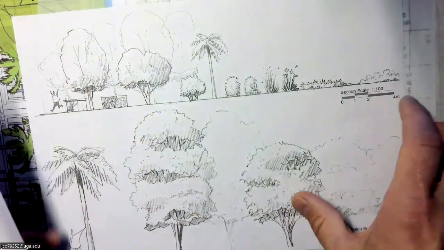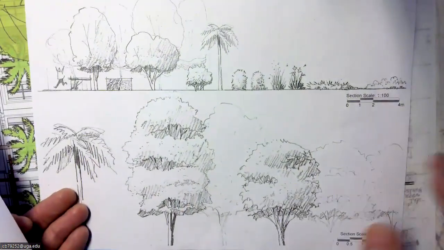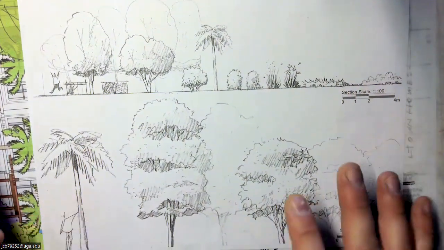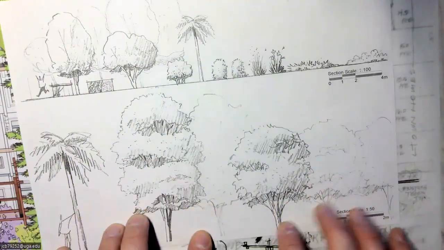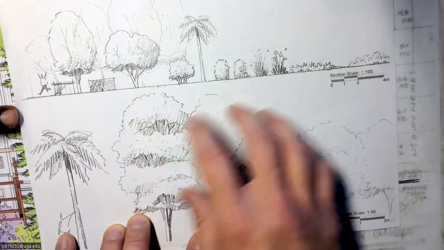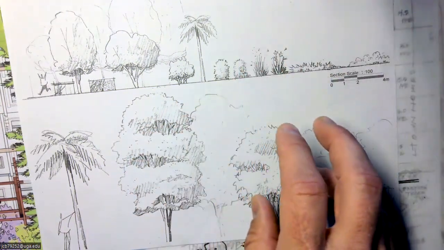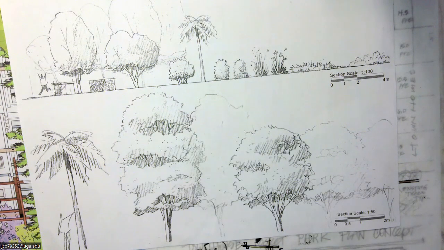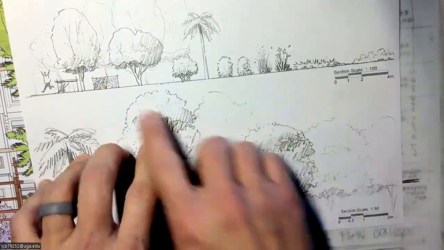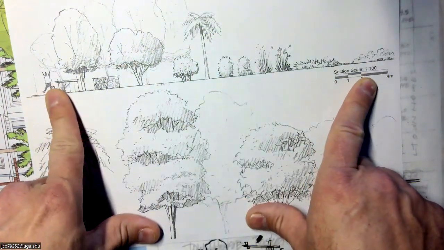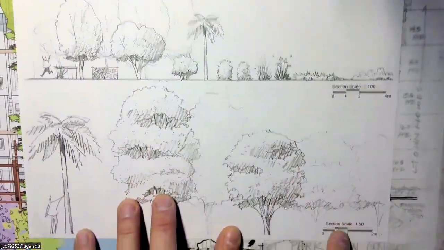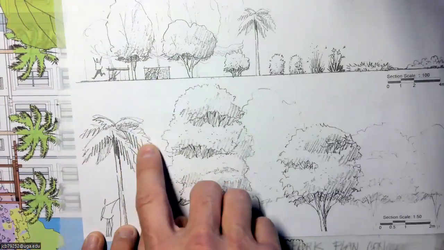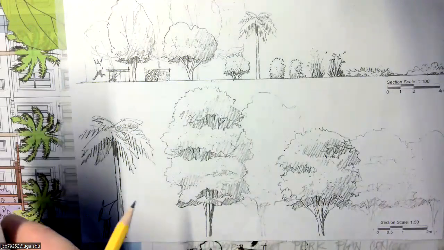Good. Okay, so on this one, I like to show you an example of how my stuff looks even before I put color on it, right? A lot of the times I would just sketch these. Okay. So this is 1 to 100, right? So these are 1 to 100. This is 1 to 50, right? So these are just some examples that I'd like you to be able to emulate, right?